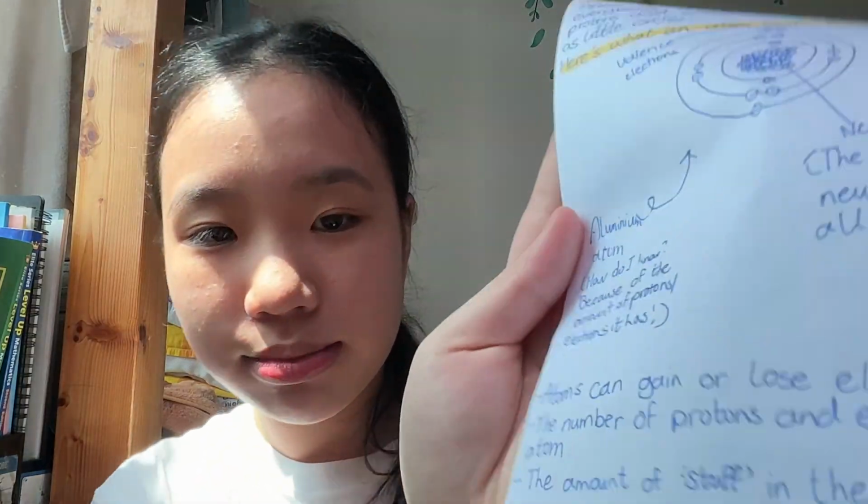Guys, I think I just figured out something that I should have learned a really long time ago. I figured out how ions work. Ions, like I-O-N, like the stuff that you make in chemistry. So basically, you know how atoms look like, right? Like this. They normally look like that.